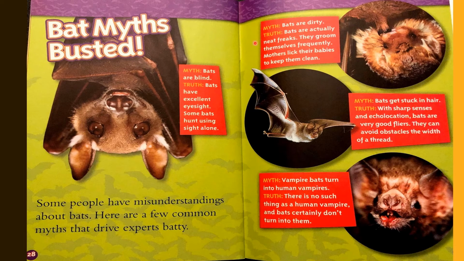Next myth. The myth says bats are dirty. The truth is bats are actually neat freaks. They groom themselves frequently. Mothers lick their babies to keep them clean. Next myth: bats get stuck in hair. The truth is, with sharp senses and echolocation, bats are very good flyers. They can avoid obstacles the width of a thread.